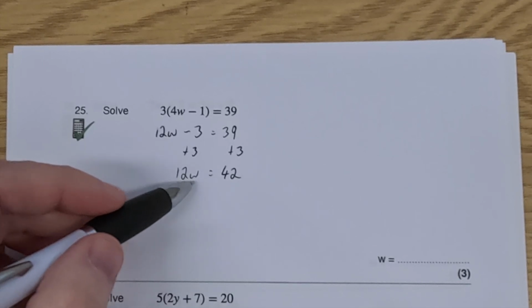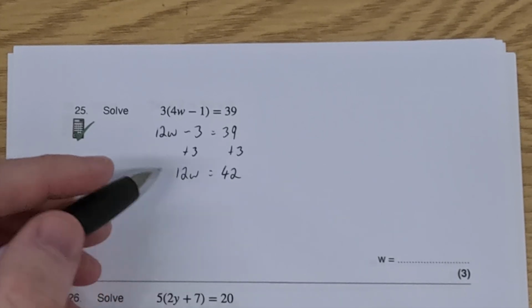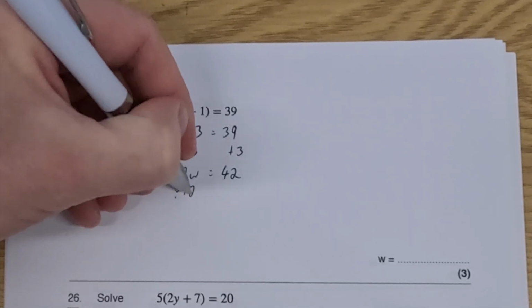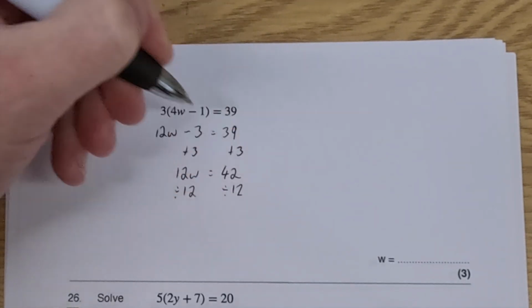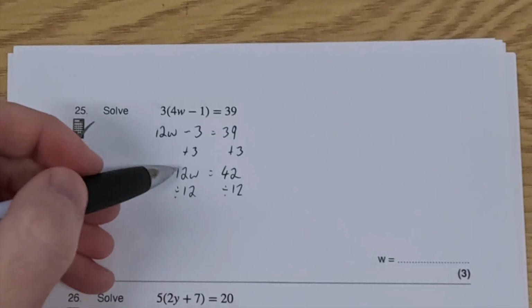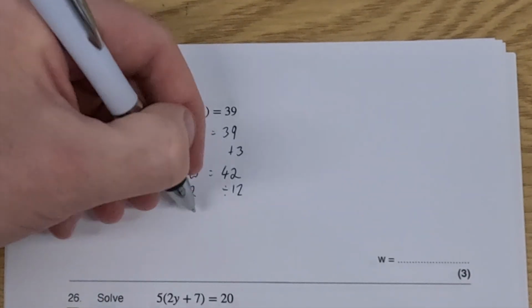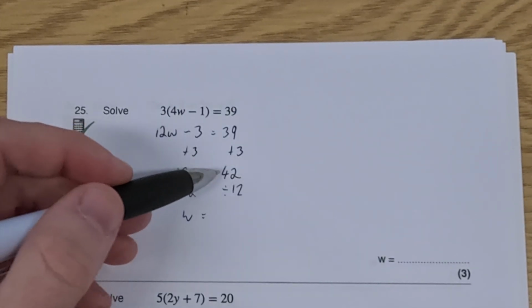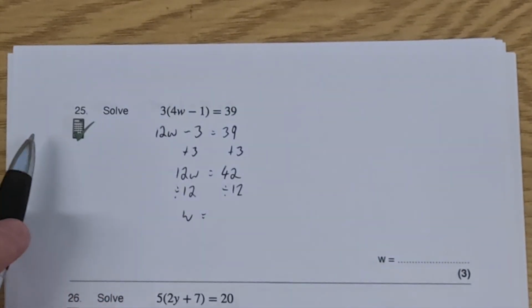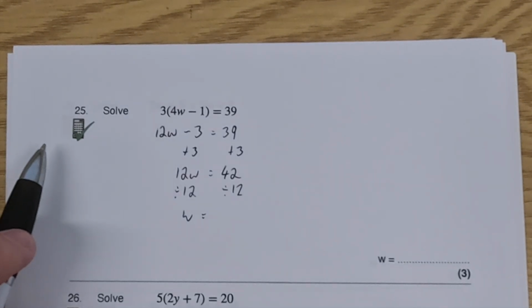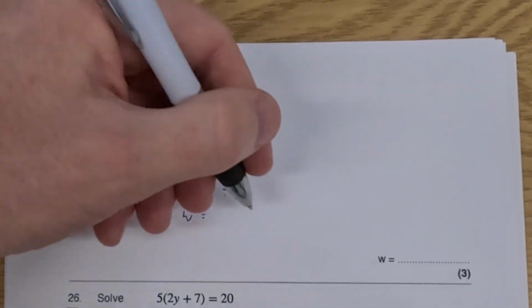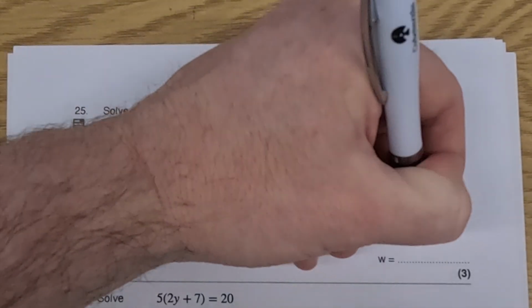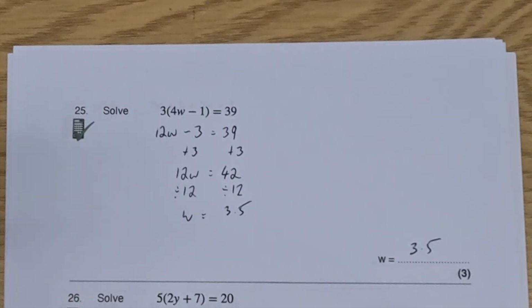Now we want to find out what w is. This is 12 times w, so we want to get rid of this multiplied by 12. Let's divide the left-hand side of the equation by 12, and divide the right-hand side by 12. 12w divided by 12 would just be 1w, or w. That's why we divided by 12, to get rid of that times by 12. On the right-hand side, we have 42 divided by 12. The good news is it's a calculator question, so we can just do 42 divided by 12, and that's equal to 7 over 2, or 3.5. So w is 3.5, or 7 over 2. And that's it. We've solved that equation.